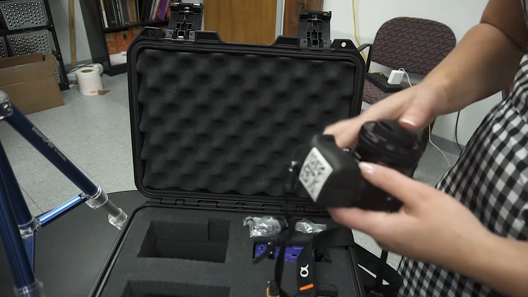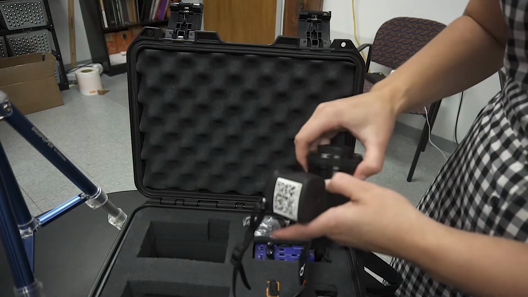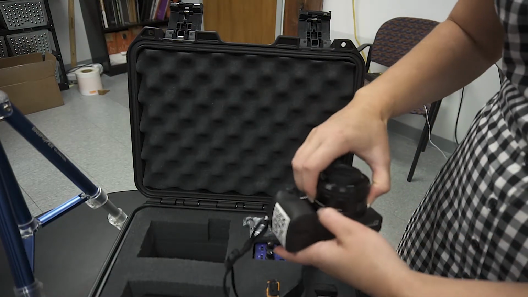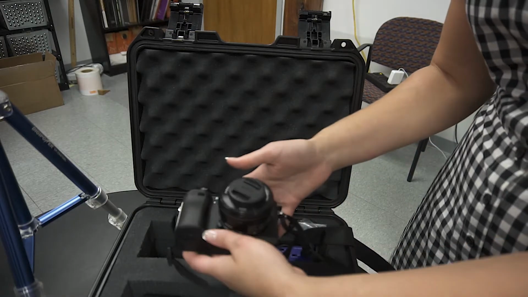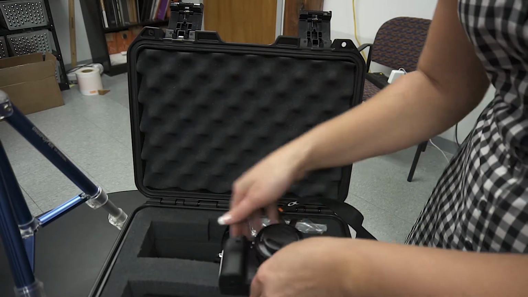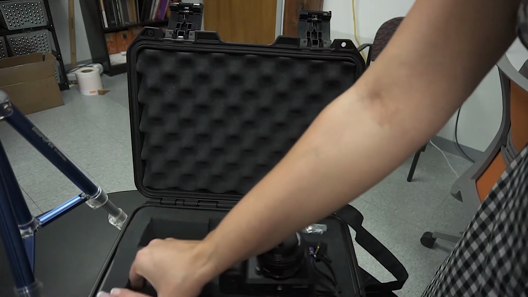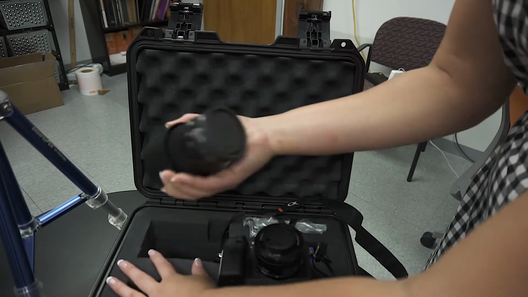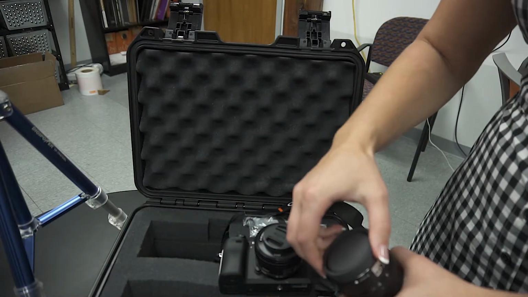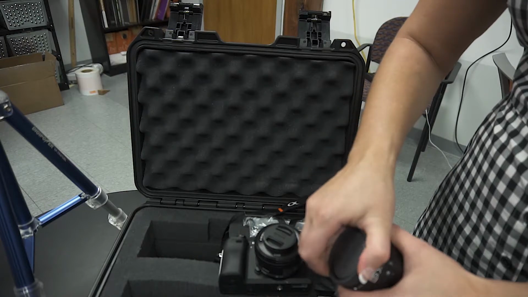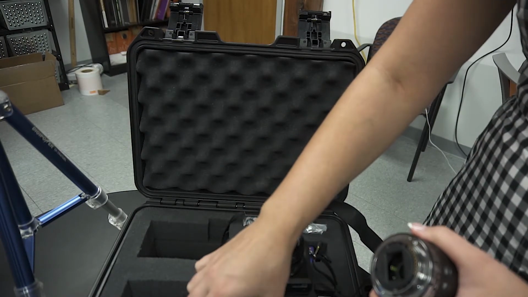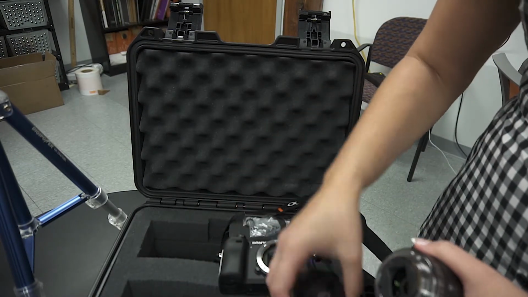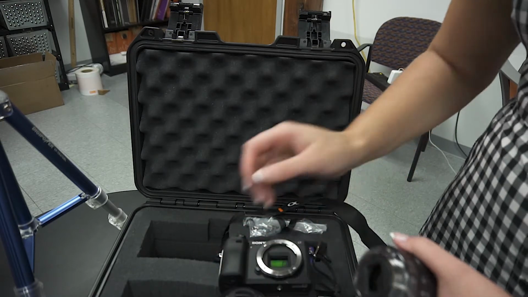Right now we'll show you how to change your lens. First, you'll press the little button located on the front of your camera and twist your lens. Next, you will take the rear lens cap off your camera. And take the other lens off.